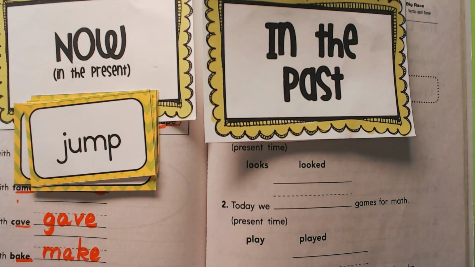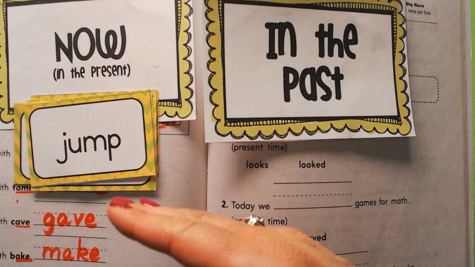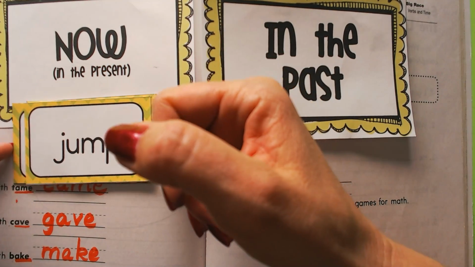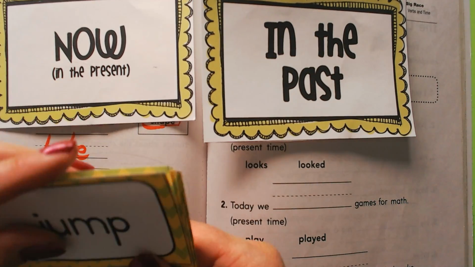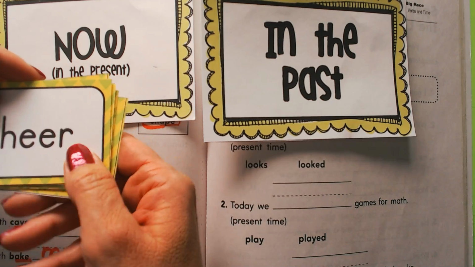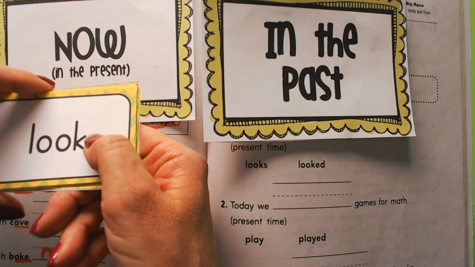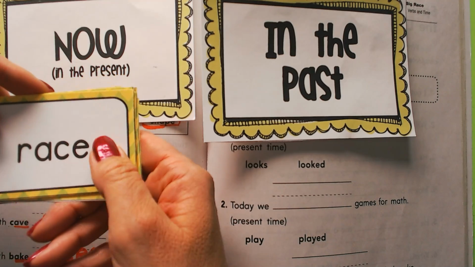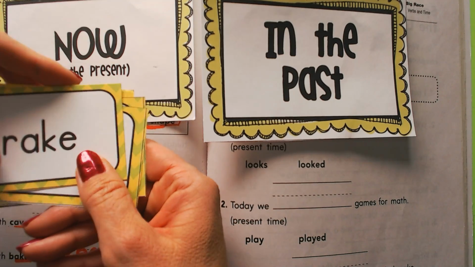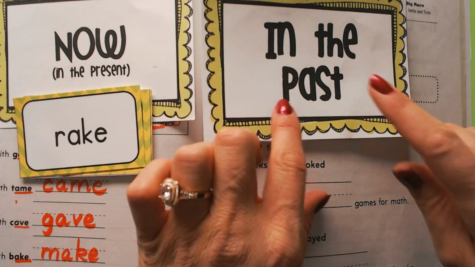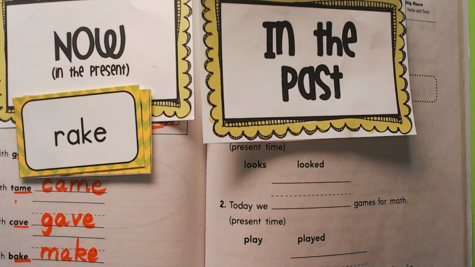Okay? If you're not talking about yourself, you can also add S's. Like he jumps. He cheers. You just have to add an S to make it mean that it's happening now in the present. He looks. She races. He rakes. Okay. So now in the past, remember, what do we put at the end?